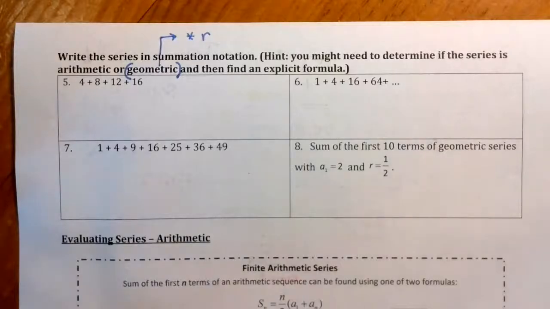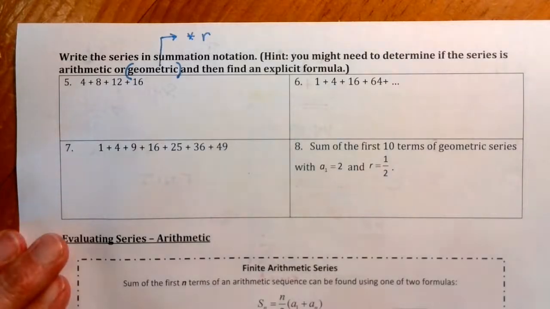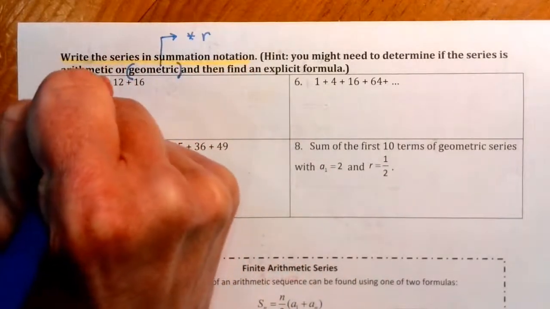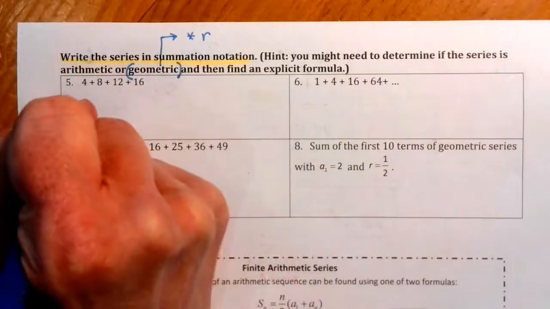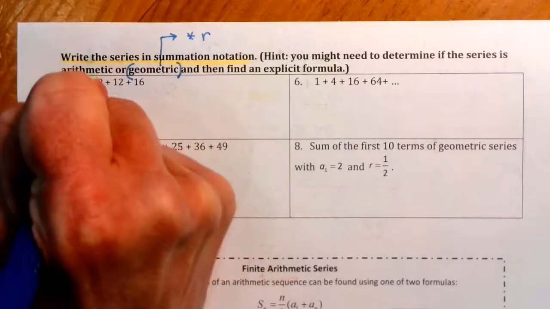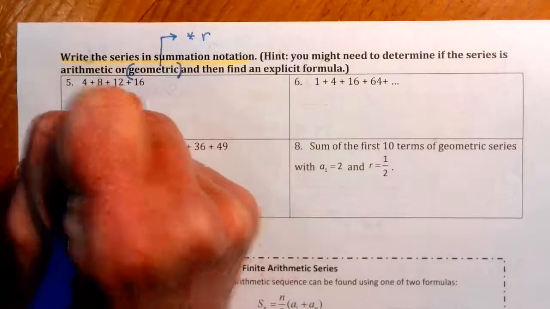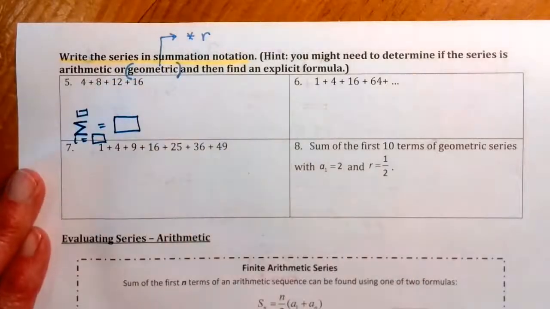All right, let's see what it tells us to do first. All right, so let's read these directions. Write the series in summation notation, which means we're looking for some kind of sigma. And we're going to look at where we're going to start, and we're going to try to fill that box in, and where it ends, and we'll fill that box in, and then here's going to be the rule. So our job is to fill in each of those boxes.